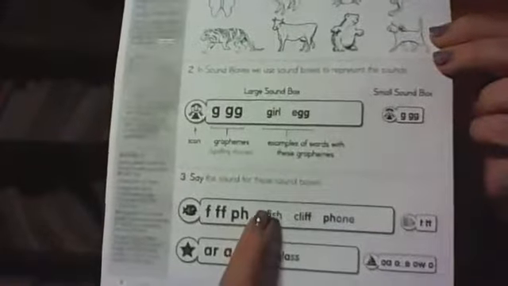Let's point at those words and you read them with me. Fish, cliff, phone. Can we do that again? Can you point at the words while I read them and you read them along with me too? Fish, cliff, phone. So that's a large sound box. Remember that we've got large sound boxes, but we also have small sound boxes. So let's have a look at the small sound box.